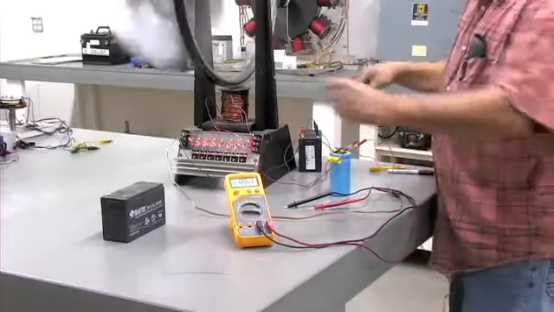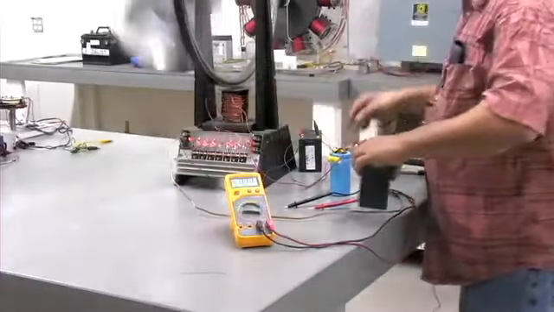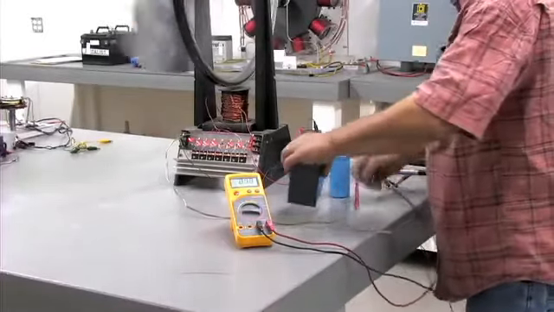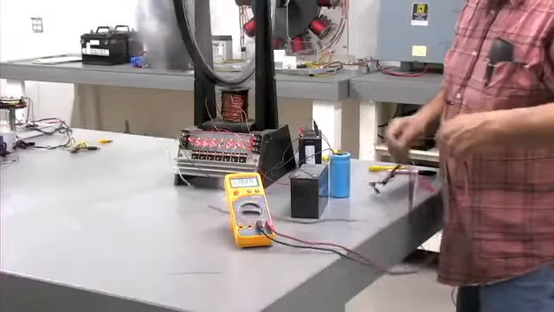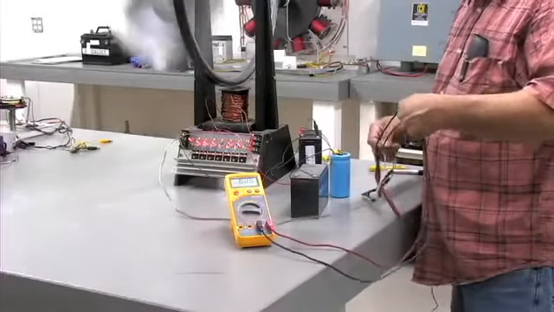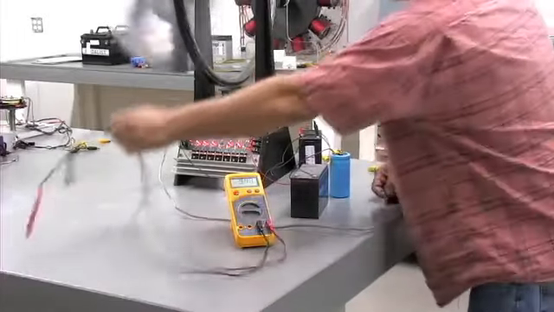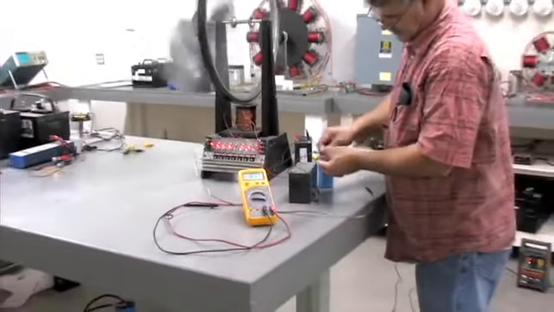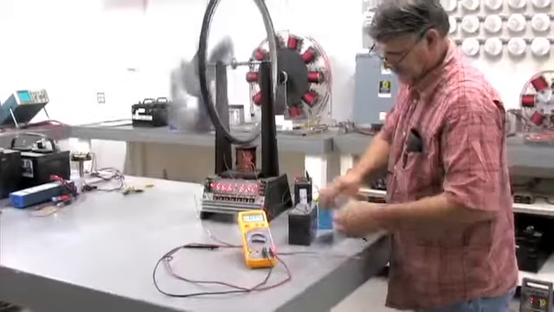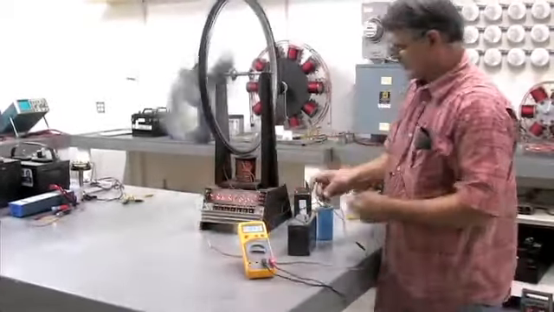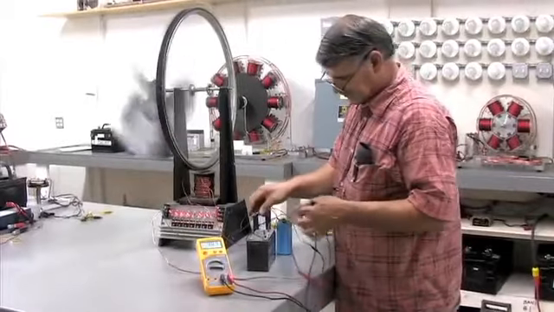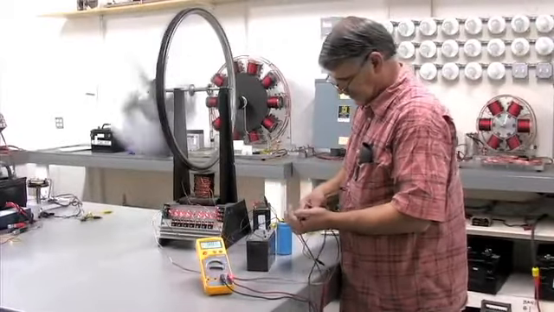So now, let's not use a capacitor. Let's just tell the machine to charge the battery. We're going to say in this demonstration that the battery is actually the radiant collector. So you can see the radiant energy is on there full. So now we're going to connect this up.